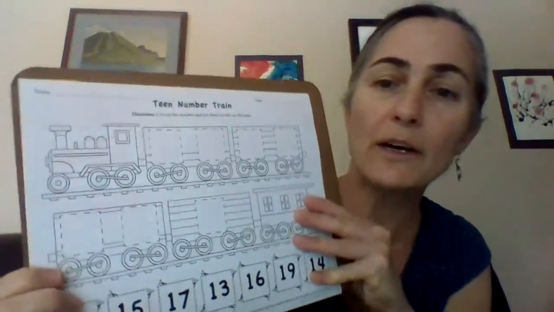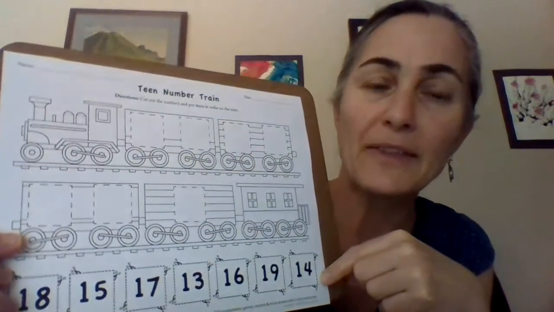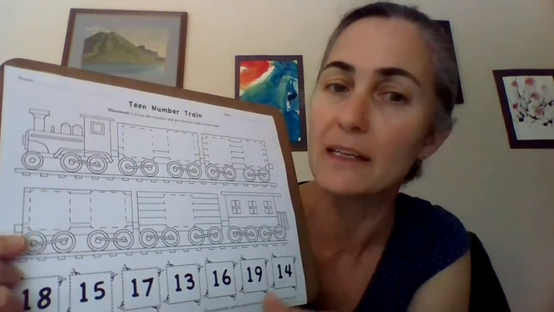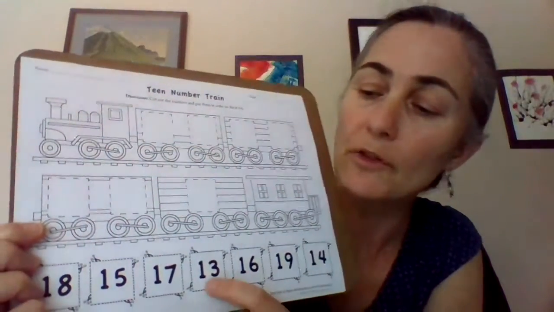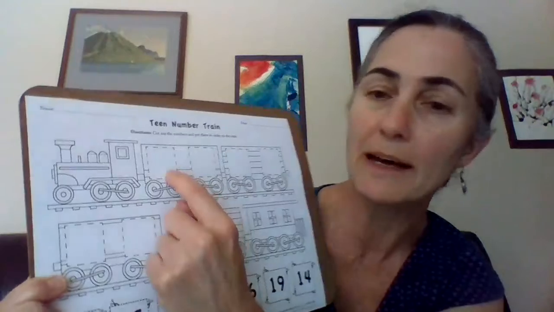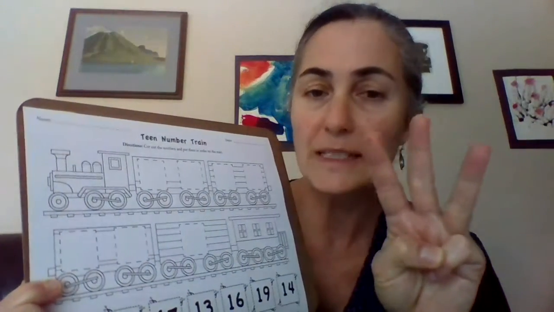For this train, each train car has a number. You find the numbers along the bottom, and they call teen numbers just the ones that start with 13, because you really hear the teen in that one. They don't have the 11 and the 12. So the 13 is the first one. You want to put it right after the engine in that square. So 13, 10 plus 3 ones.